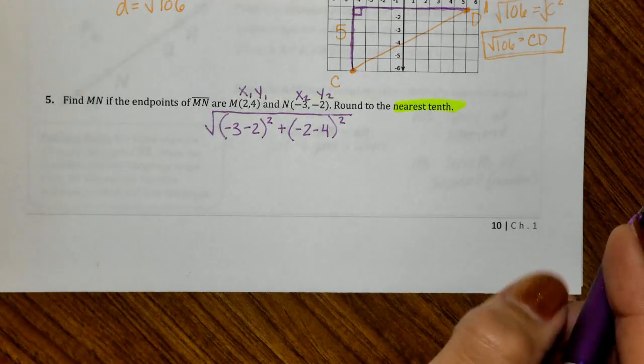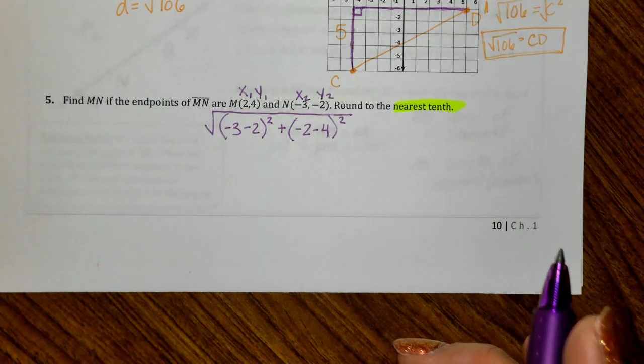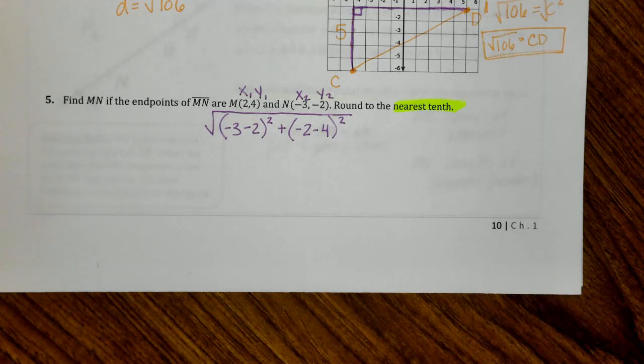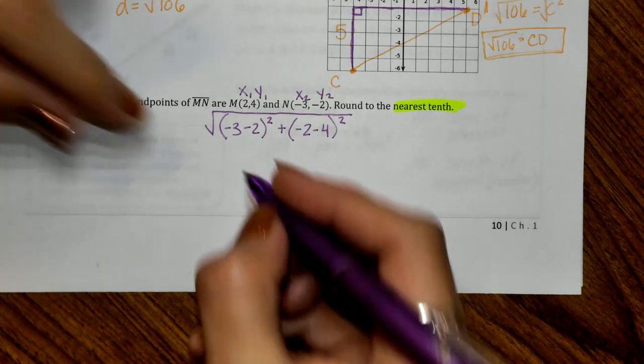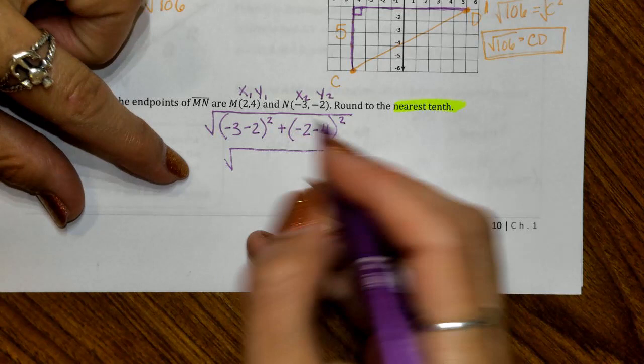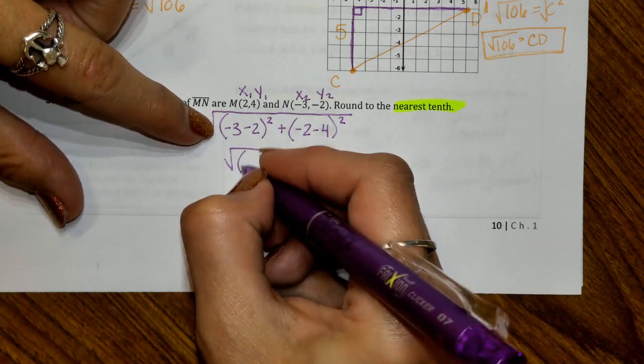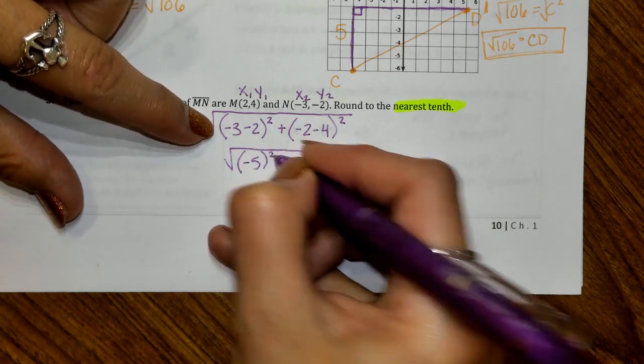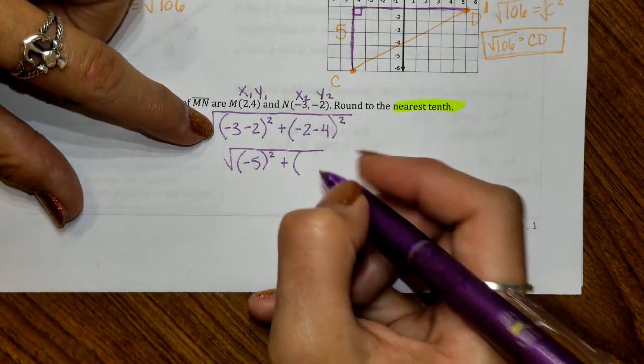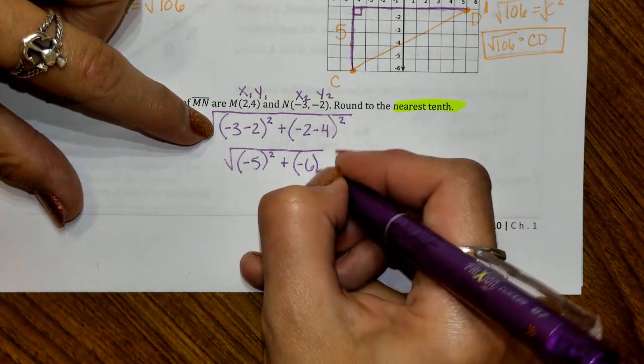This is why you need to keep those in parentheses. After you perform what's in the parentheses, leave the number in there and the exponent outside. The next step we end up with here, negative 3 minus 2 is a negative 5. Leave it in the parentheses. And then here we're going to wind up with negative 6 squared.